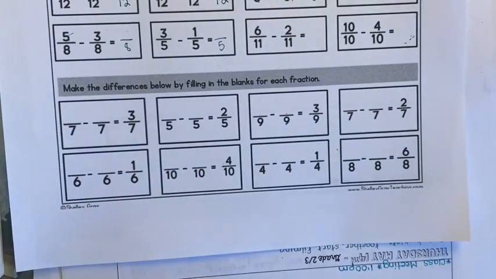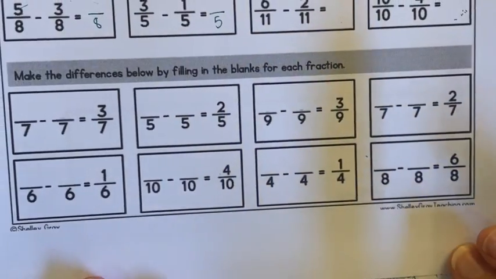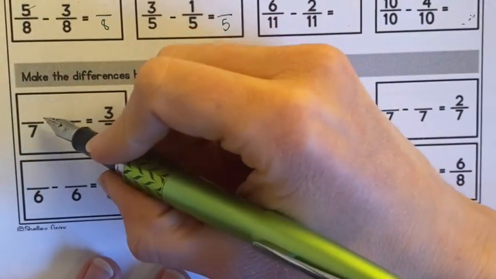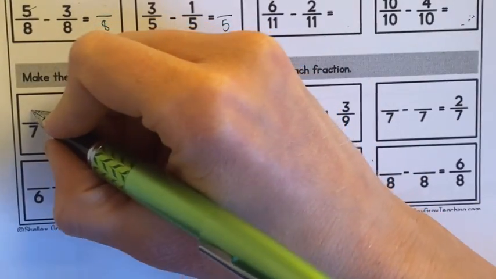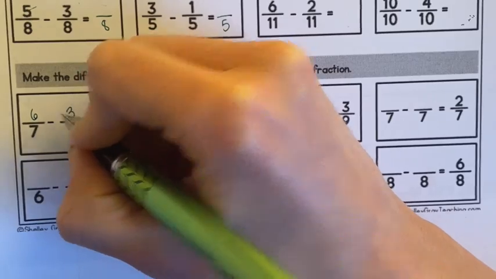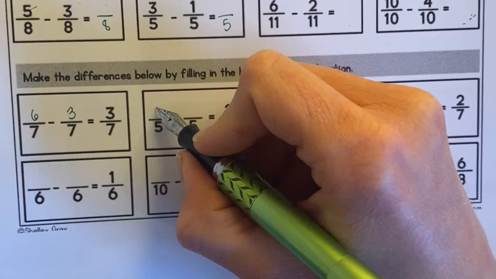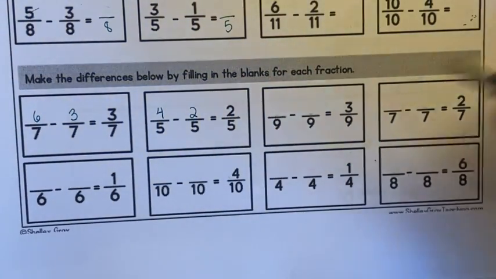All right, it says make the differences below by filling in the blanks for each fraction. Okay, so something subtract something is 3. It has to be less than 7. Well, I could do 6 subtract 3 is 3/7. Done. Okay, I have to equal 2. I could do 4/5 subtract 2/5 is 2/5.